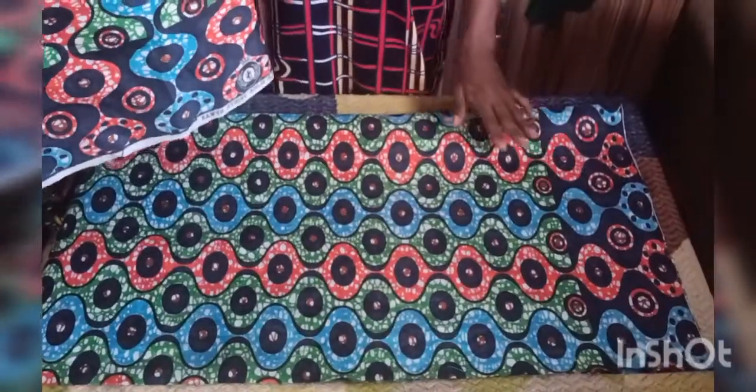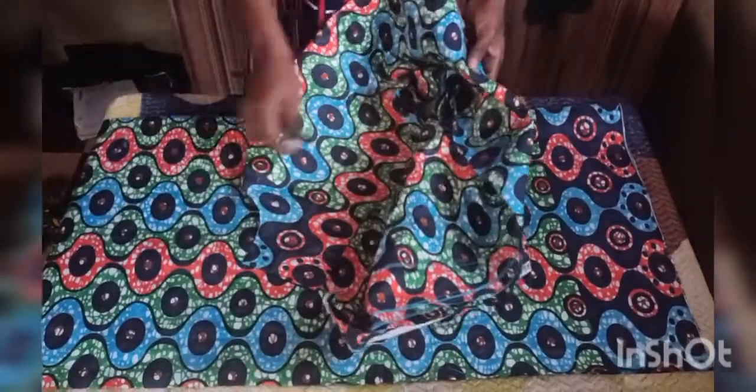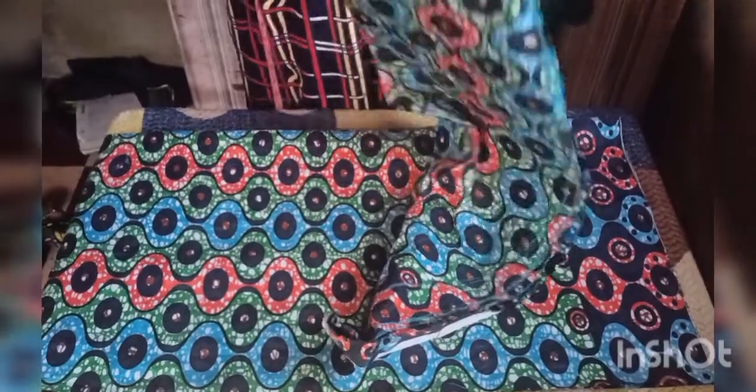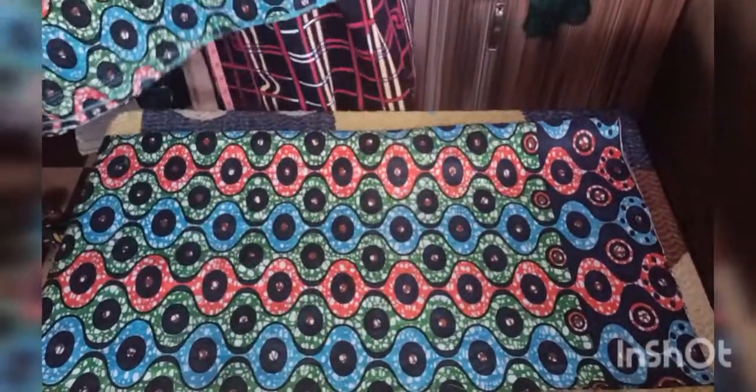So to cut out the back, you have it like this.